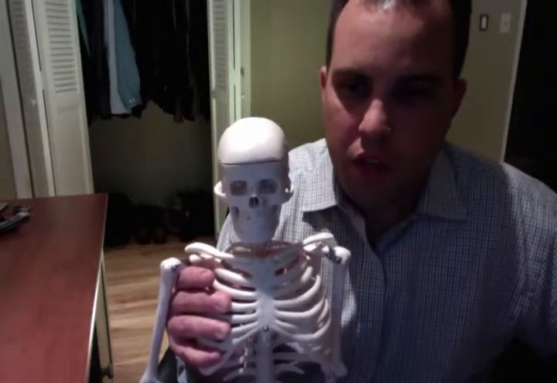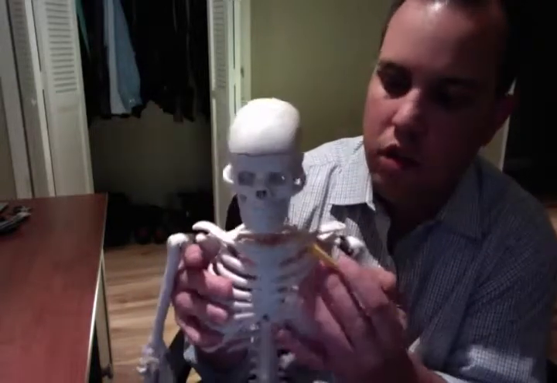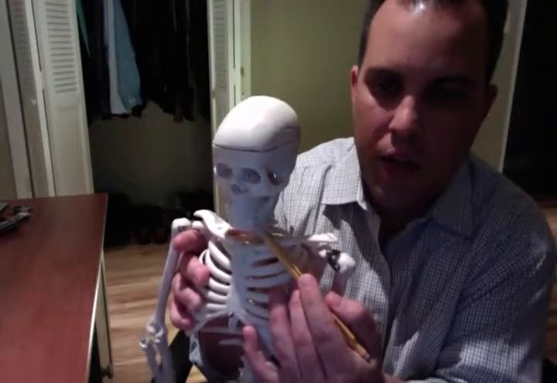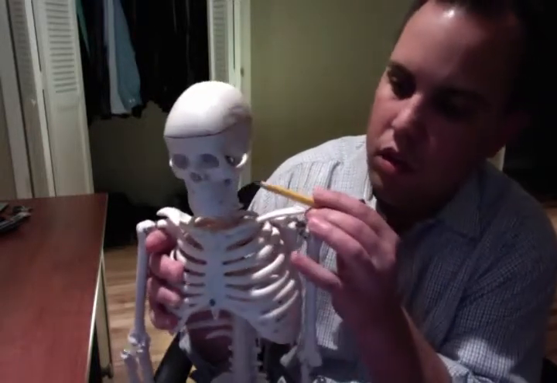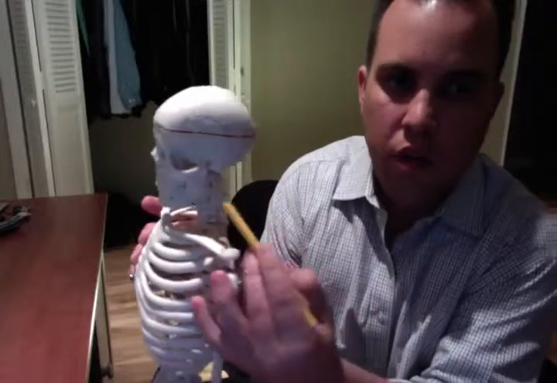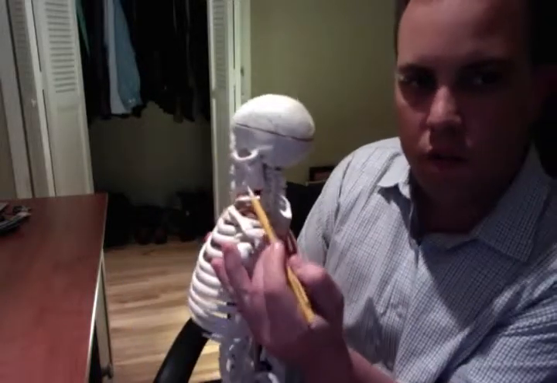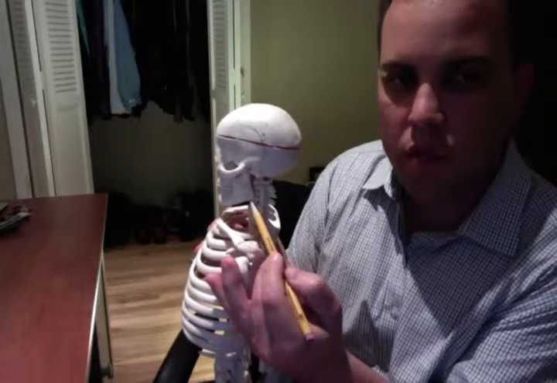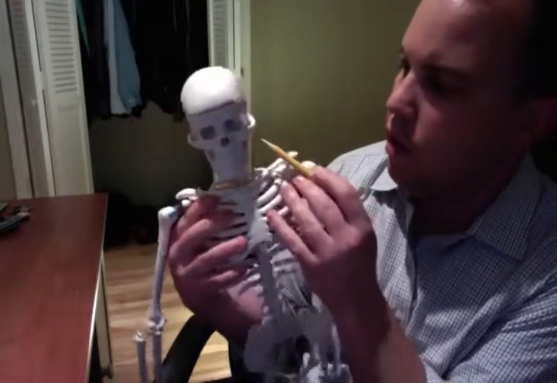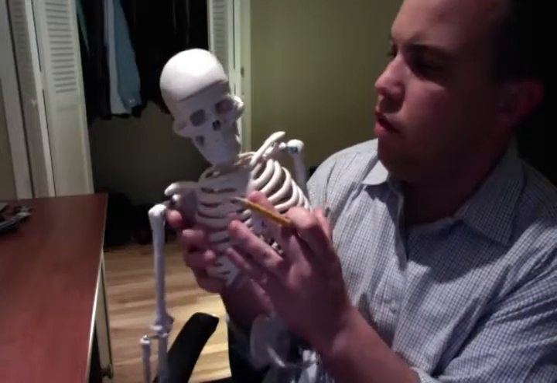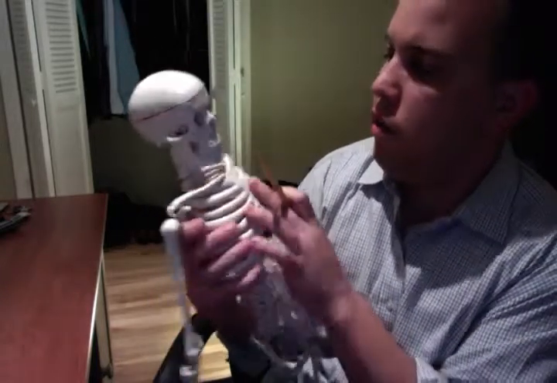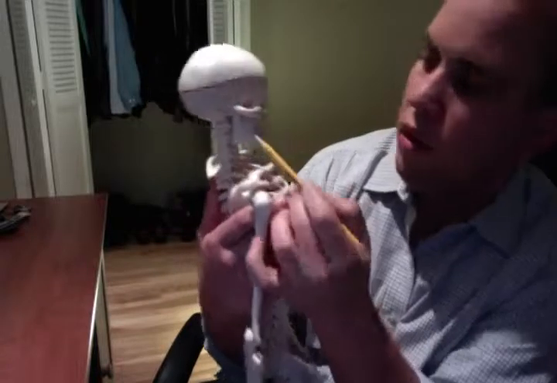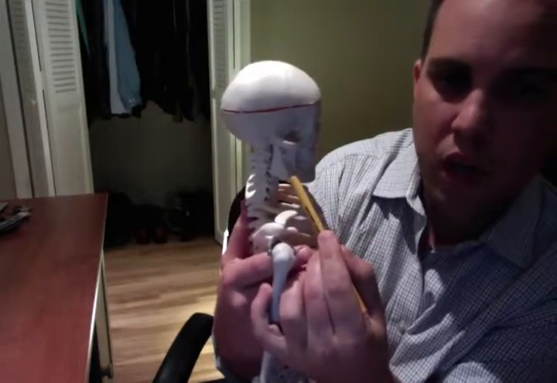Moving on to the mandible. The mandible forms the lower jaw and holds the teeth in place. We have the body of the mandible indicated here. We have the angle noted right here. If you can see the angle right here. We have the mandibular condyle, which is noted. Mandibular condyle noted right over here, mandibular condyle.